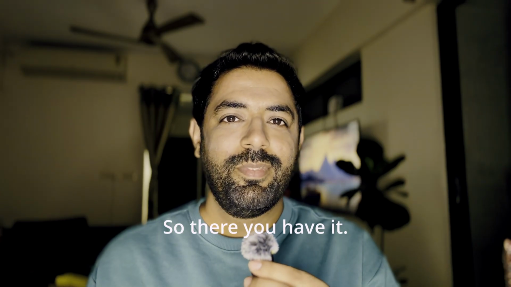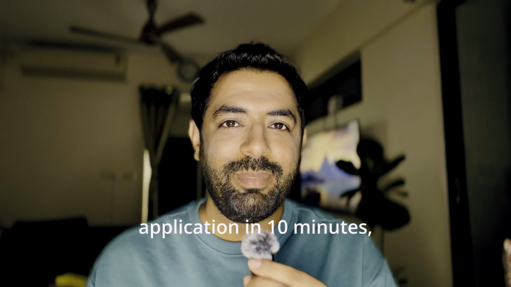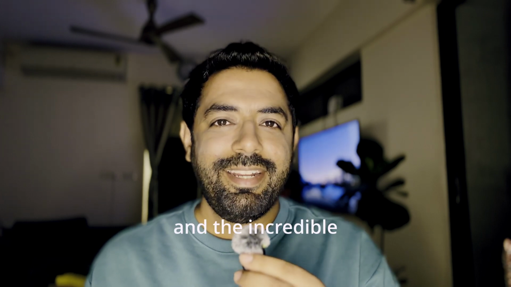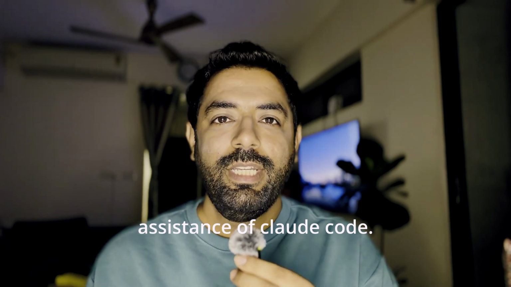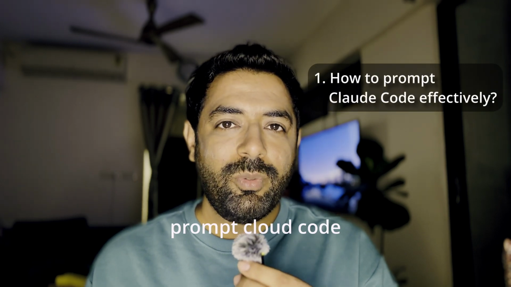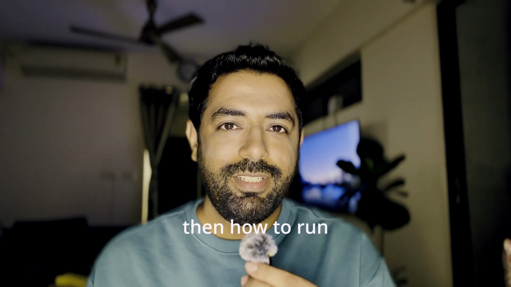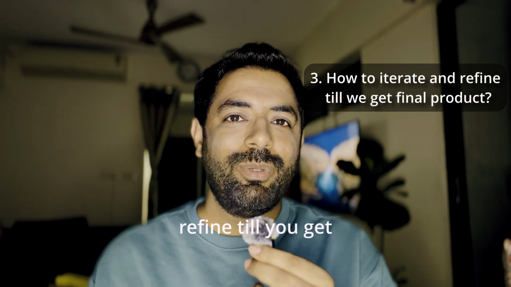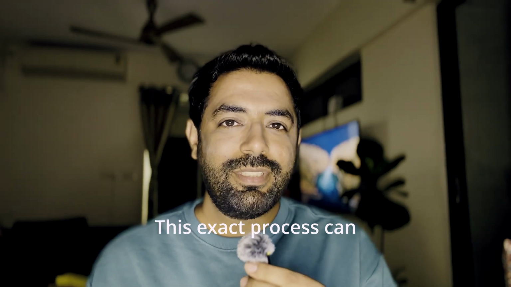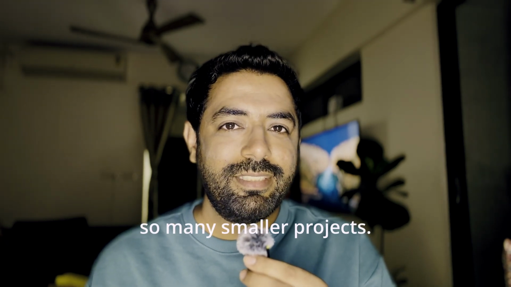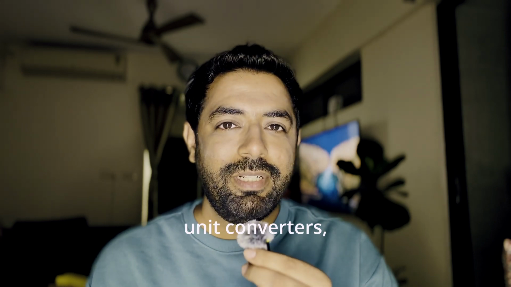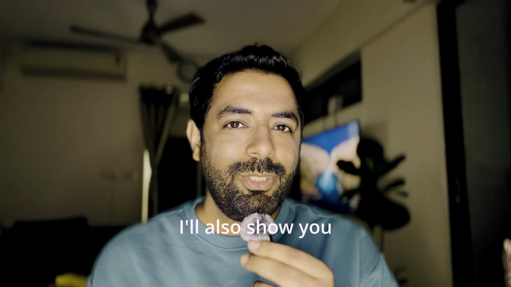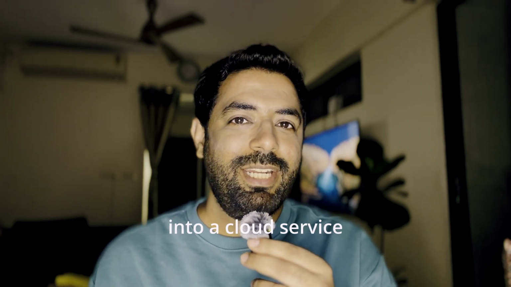So there you have it, a working to-do list application in 10 minutes, which is built using your own laptop, using HTML, CSS, JavaScript, and the incredible assistance of Claude Code. You have seen how to prompt Claude Code effectively to get the initial code, then how to run the application on your browser, and how to iterate and refine till you get the final product. This exact process can be applied to so many smaller projects. Think about simple calculators, unit converters, and even small games. The possibilities are endless.